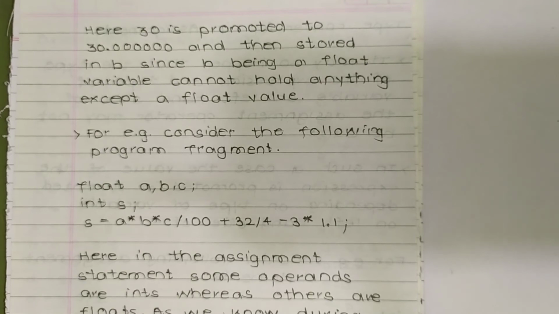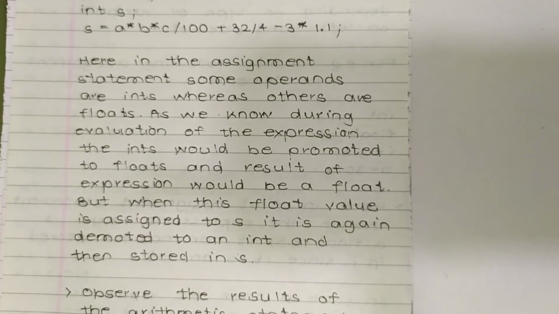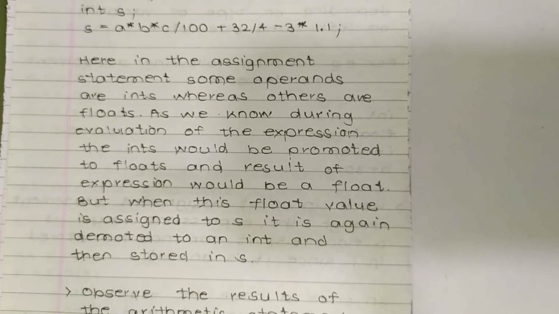Here, some operands are ints whereas others are floats. As we know, during evaluation of the expression, ints would be promoted to floats and the result of the expression would be a float. But when this float value is assigned to s, it is again demoted to int and then stored in s.